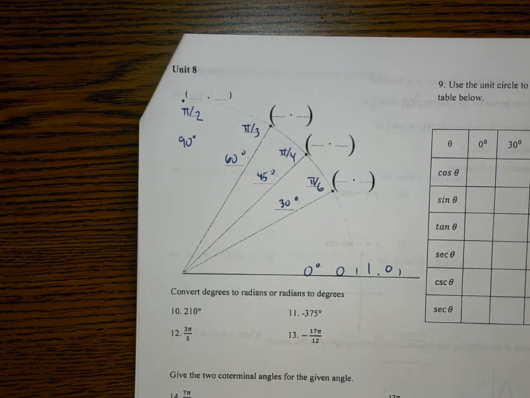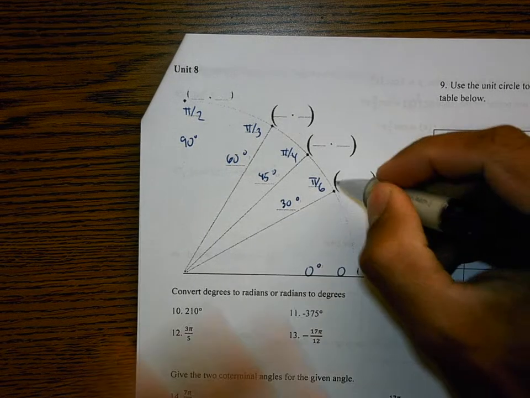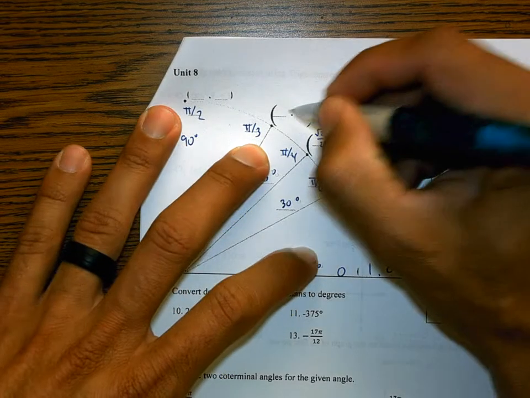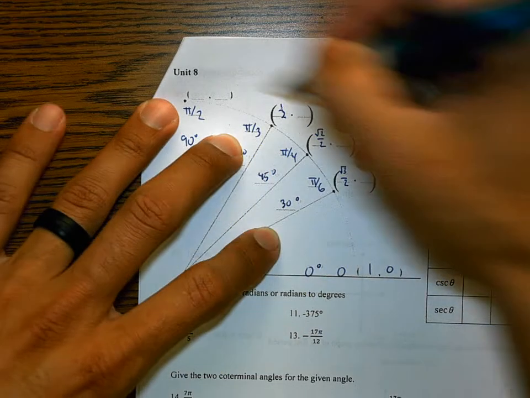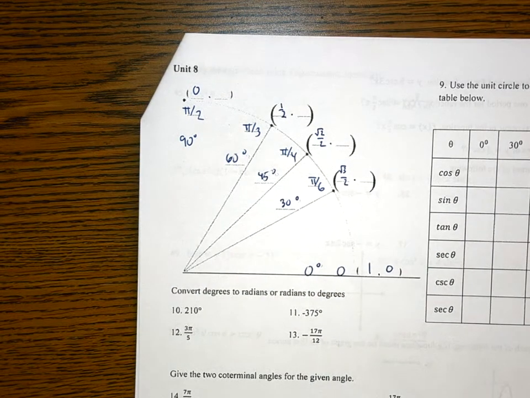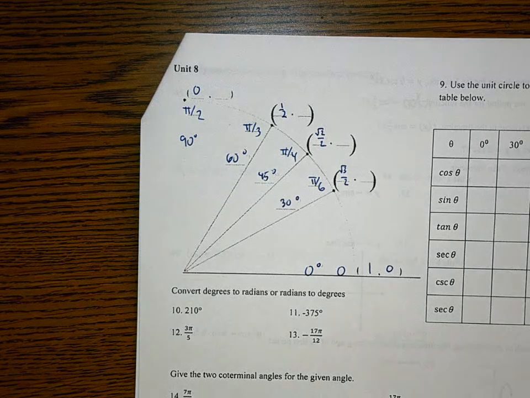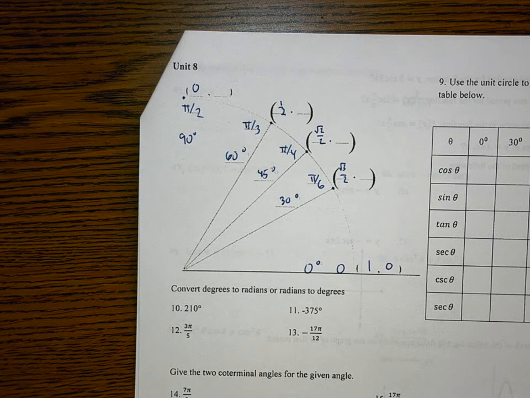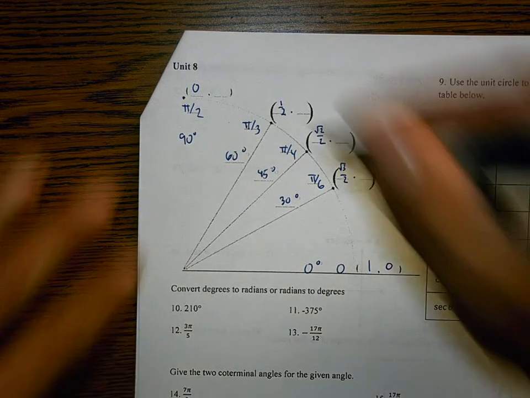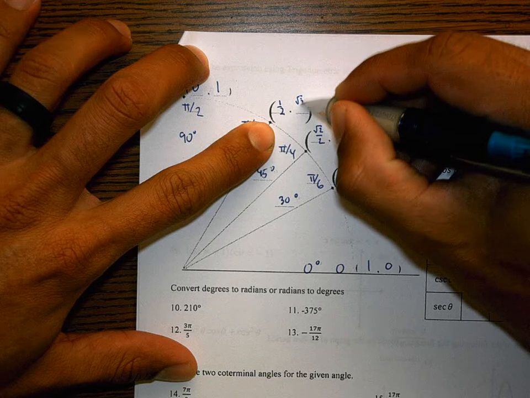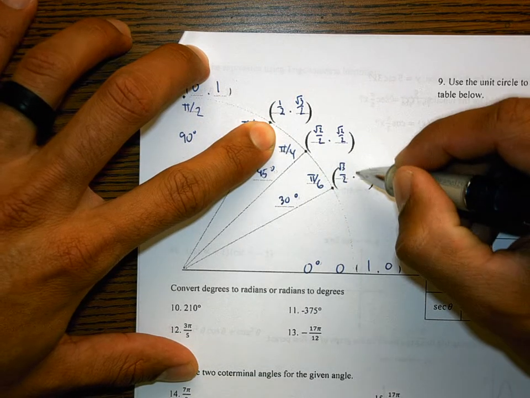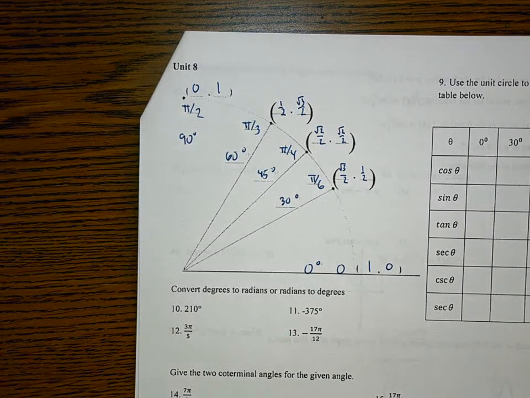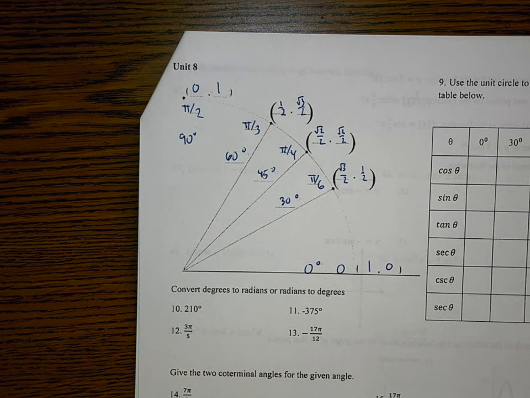And the pattern goes like root 4 over 2, root 3 over 2, root 2 over 2, root 1 over 2 reduces, and then root 0 over 2 reduces. 1, root 3 over 2, root 2 over 2, 1 over 2, and 0. Same thing happens the other way around. It goes 1, root 3 over 2, root 2 over 2, and 1 over 2, and then 0. If my memory serves me correct, that's how we filled in the unit circle.